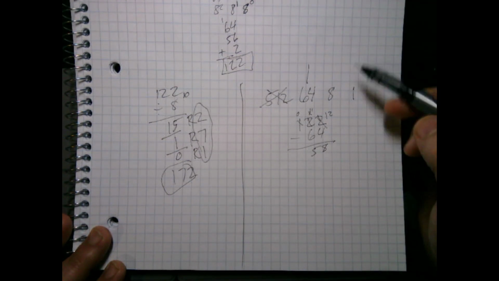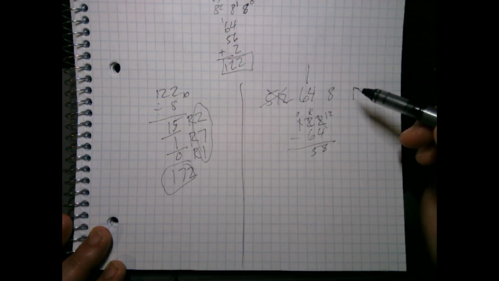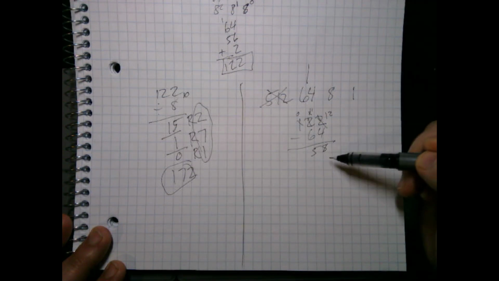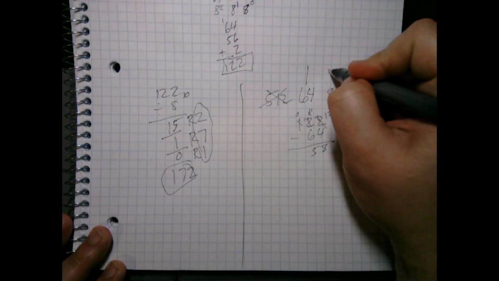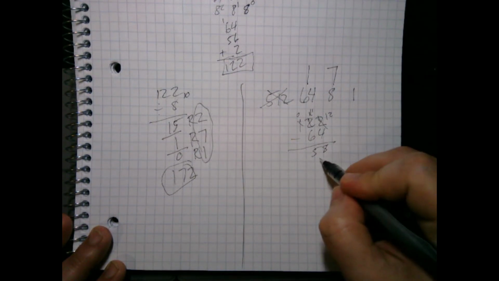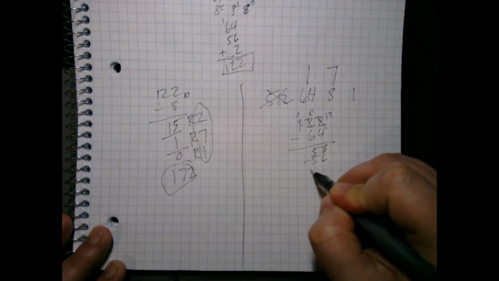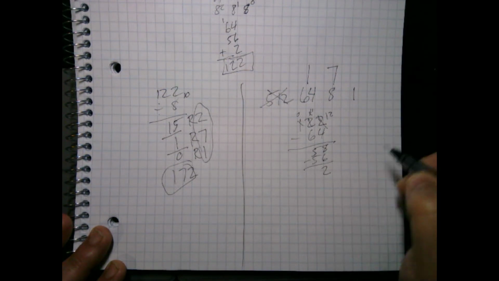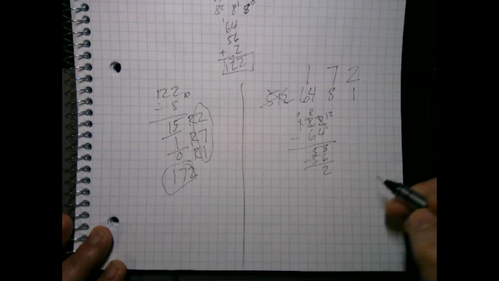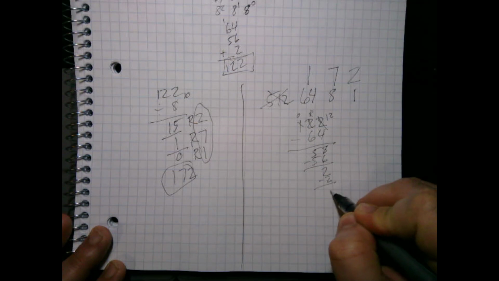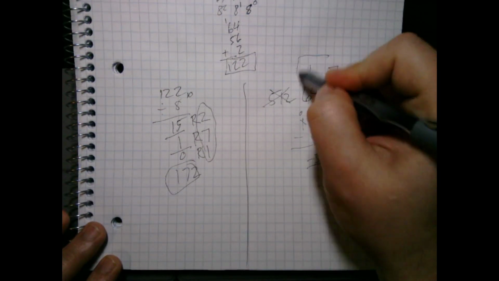Now we move over to the next column. How many times can 8 go into 58? It's 7 times. 8 times 7 is 56, so we'll subtract off that 56. We're left with 2. How many times can 1 go into 2? It can go in exactly twice, and we subtract that off, and we get a 0. And once we hit 0, we're done, and we just take that number there, 172.